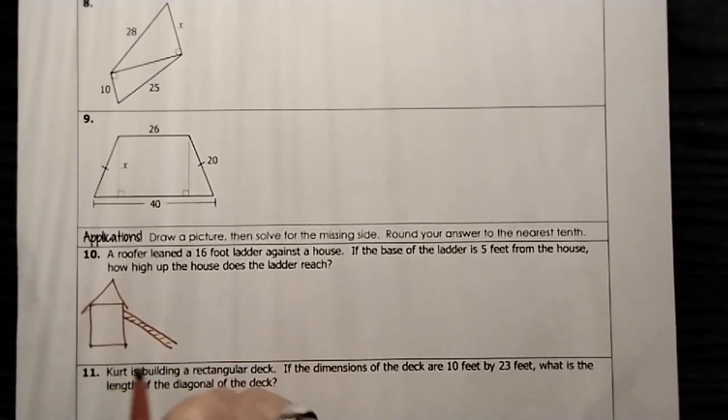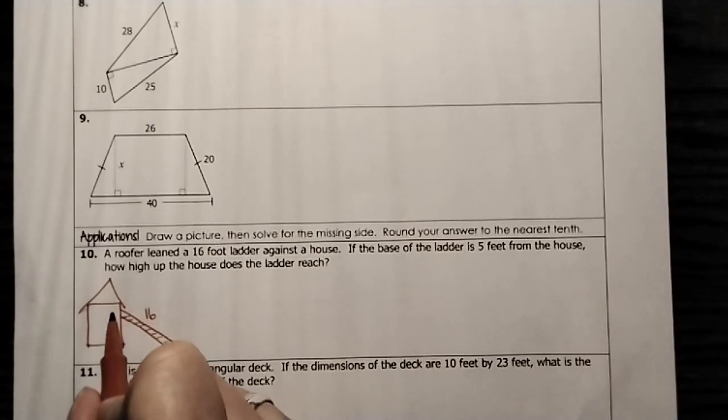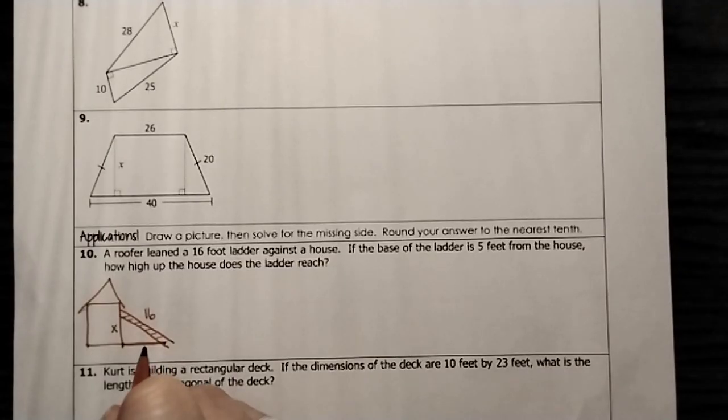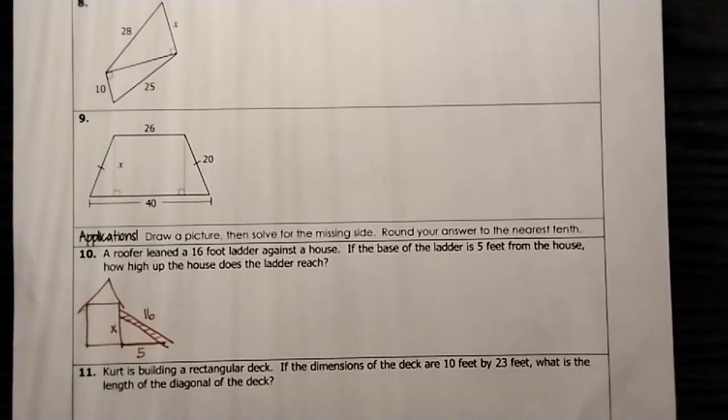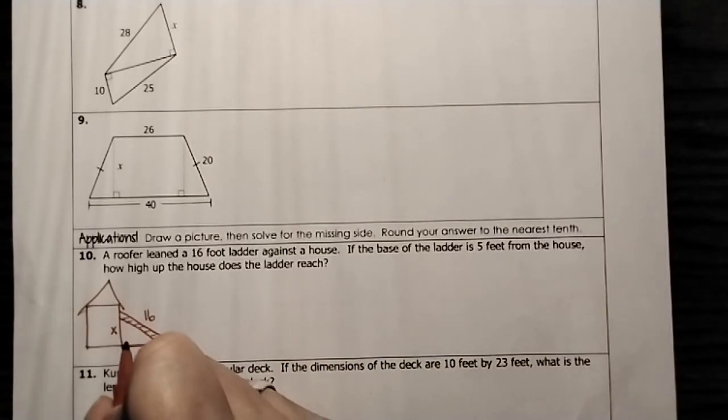We know that the ladder is 16 feet long. We want to know how high up we can reach. So this would be our X. That's the side we're looking for. And we know that the ladder is 5 feet away from the house. We hope that whoever built that house built it up straight.